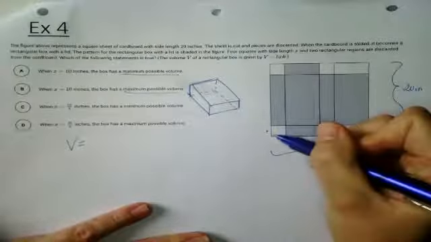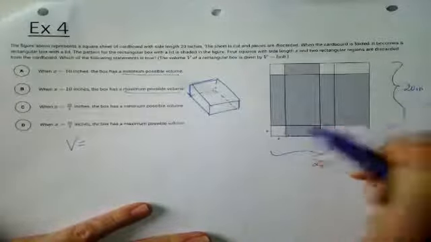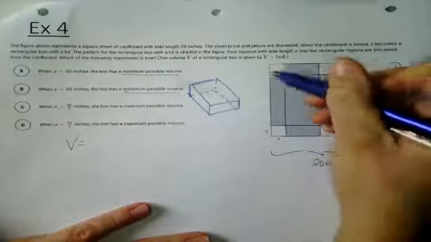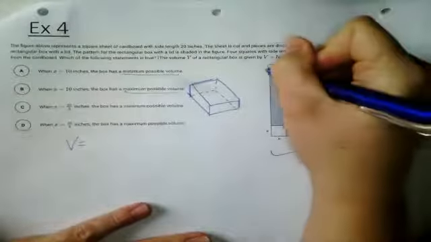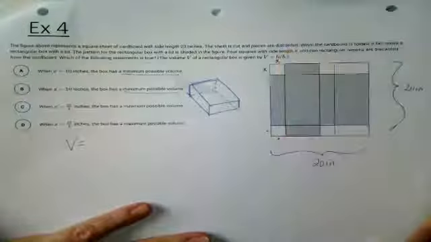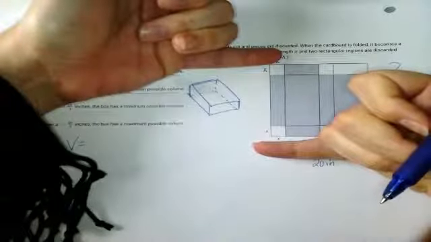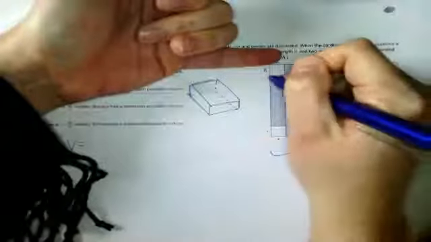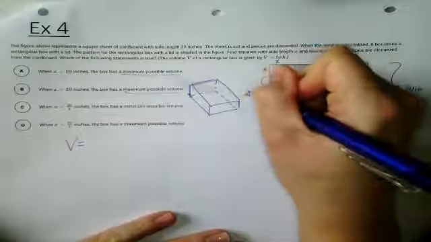I know that we're taking out this material in white, and these are little squares that we're removing. So this is also length x here. Now, if the whole side started with 20, then what is this little piece? 20 minus 2x. Very good.